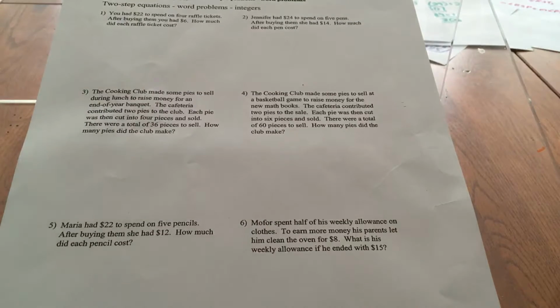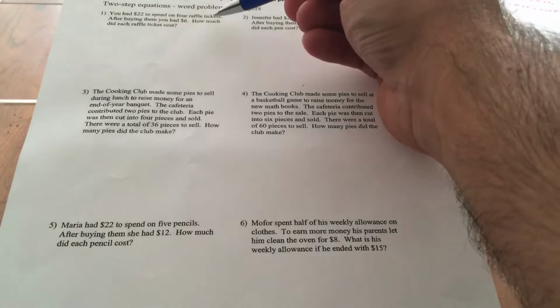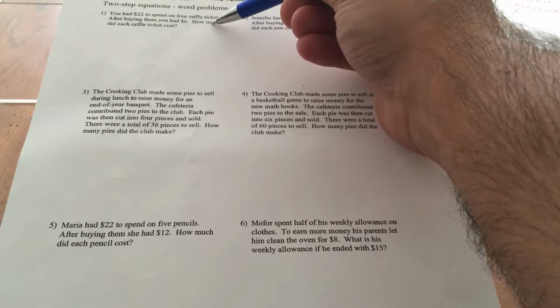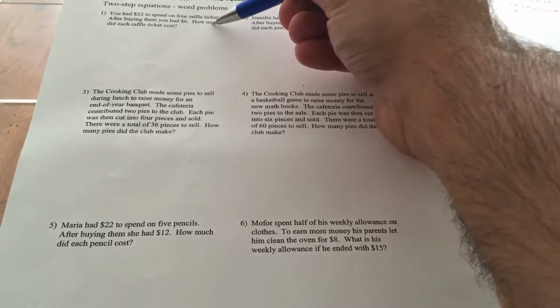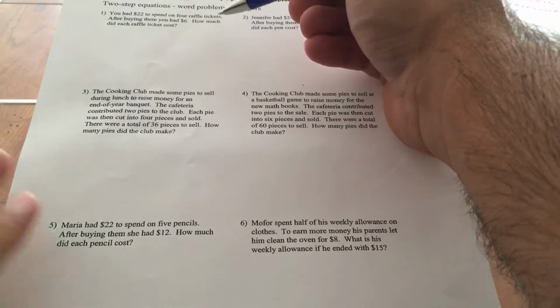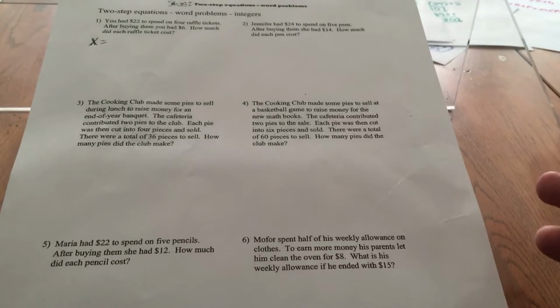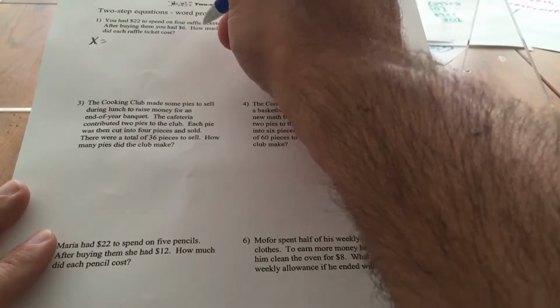What are they asking for in this problem? They're asking how much did each raffle ticket cost. So we're going to define our variable. In this case, we'll call it x, but you can use whatever letter you want. So for this problem, x is going to stand for the cost of each raffle ticket.